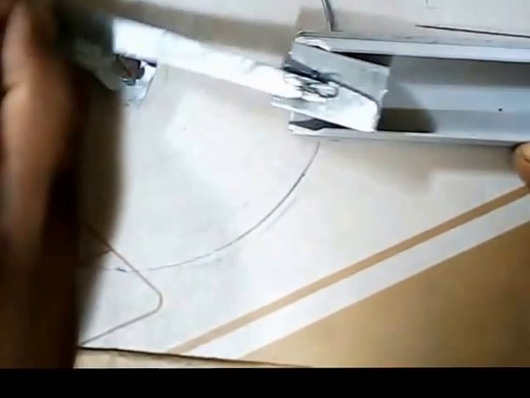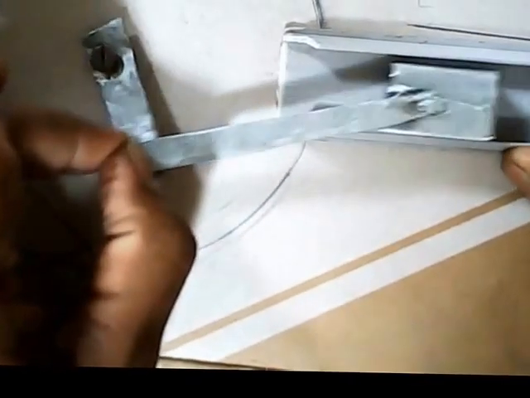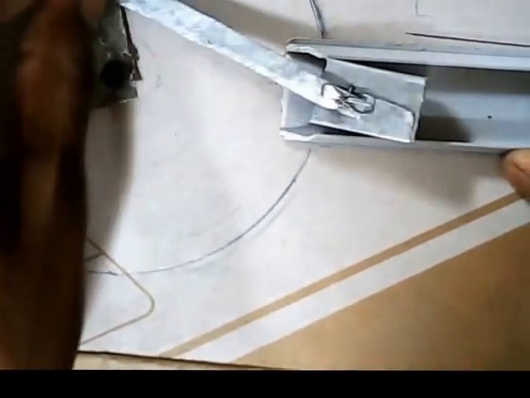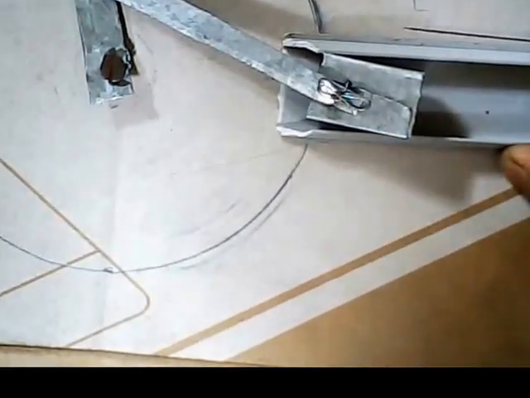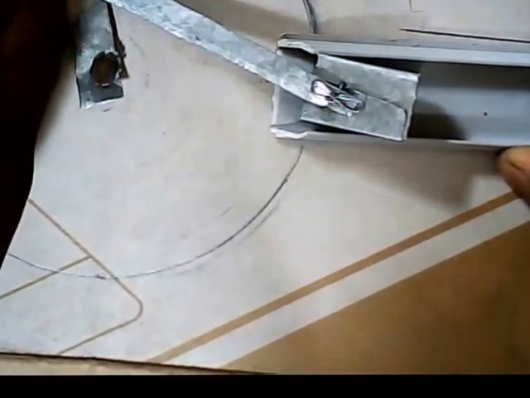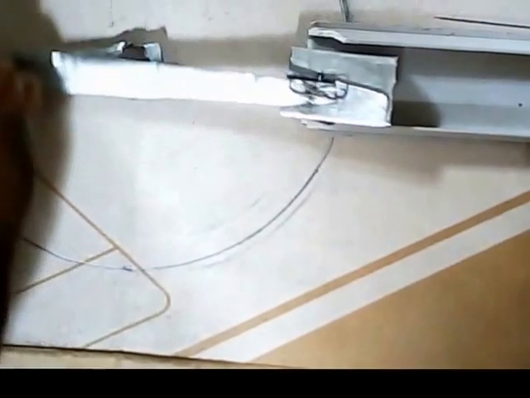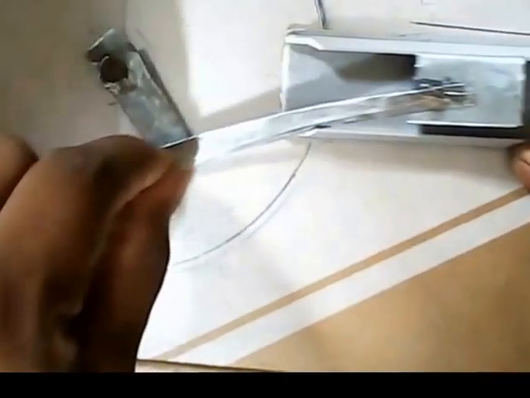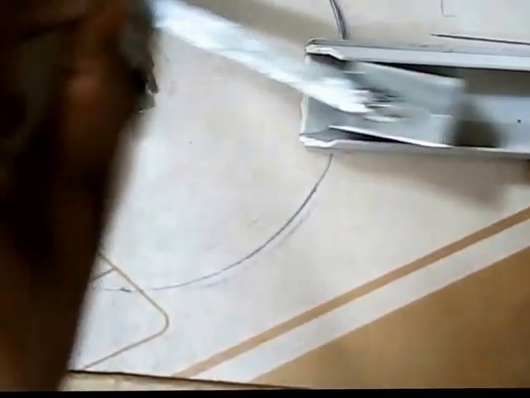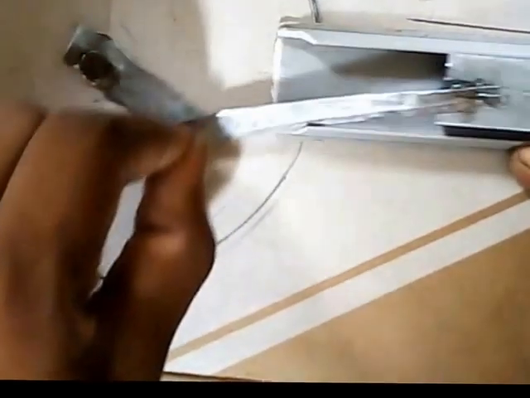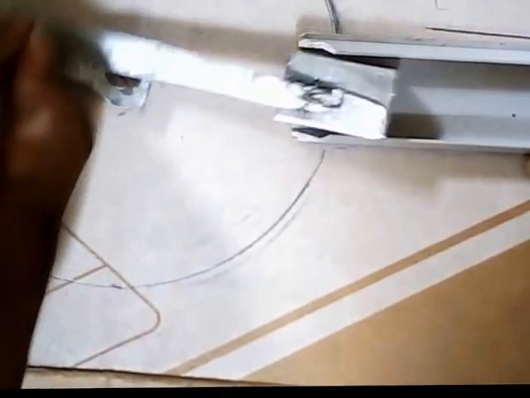This is a slider crank mechanism, and here the rotating link is crank, and with the rotating link the connecting rod is connected, and the connecting rod is connected with another link which is sliding on the sliding link. So this is the slider crank mechanism model.